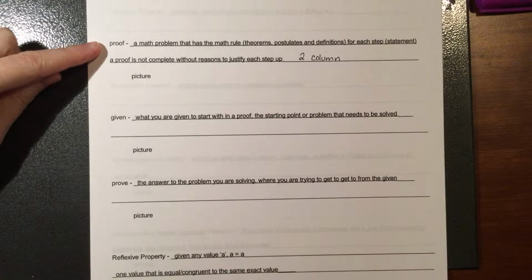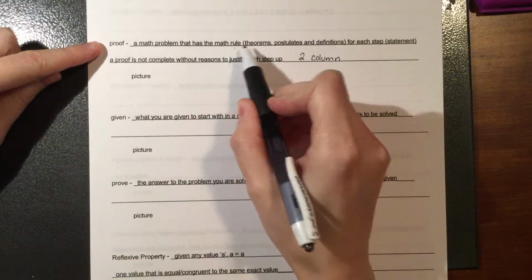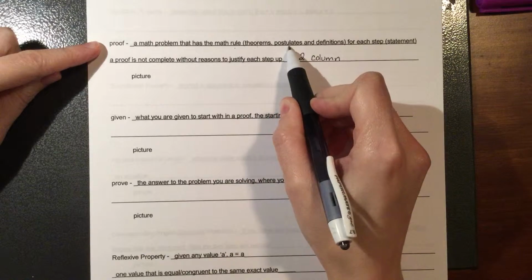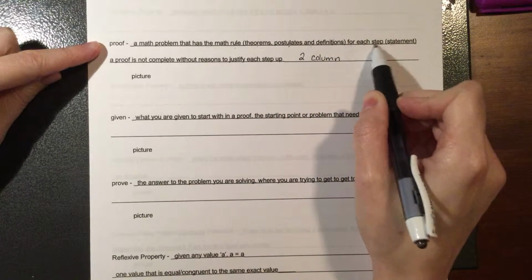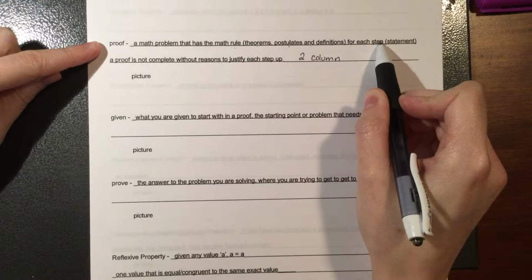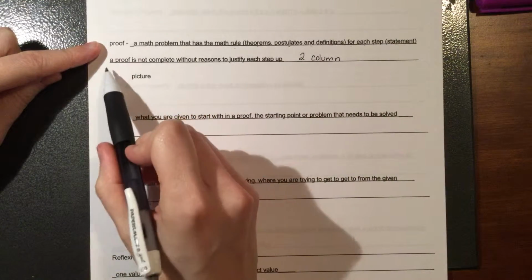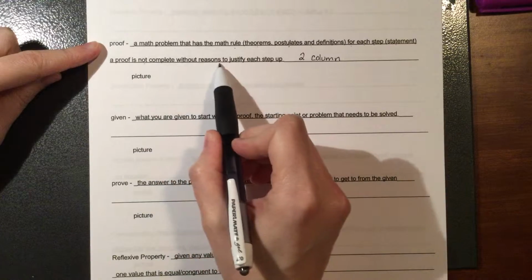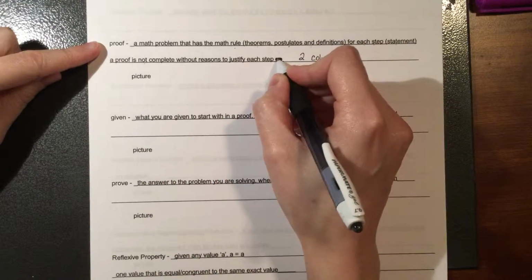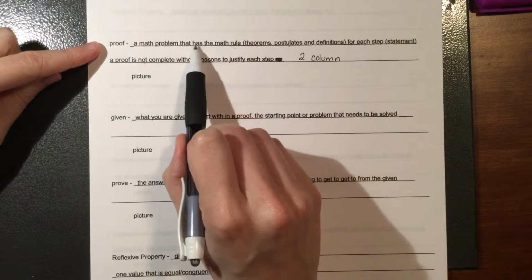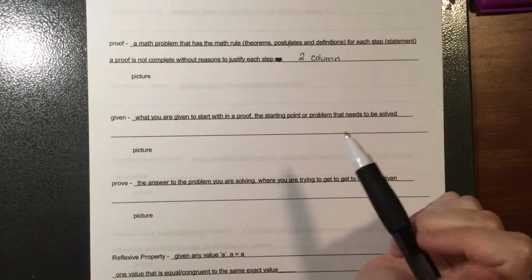that has the math rule. And when we're talking about a math rule, that can be a theorem, a postulate, and/or a definition for each step, and the steps are called statements. And a proof is not going to be complete without the reasons to justify each step. So a math problem that has a math rule for each step.